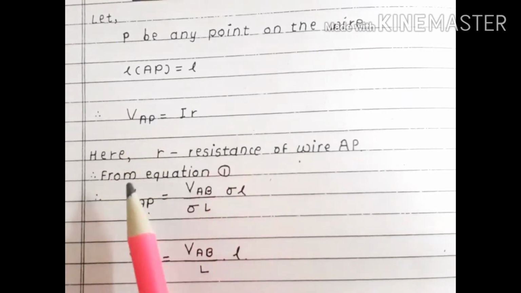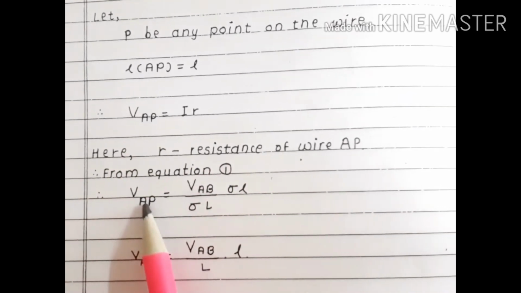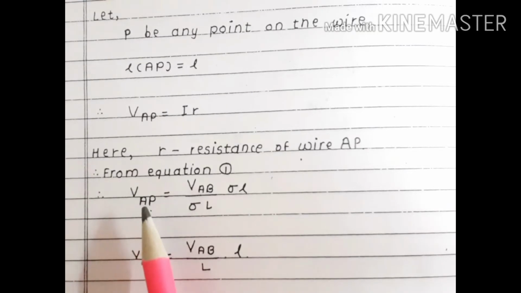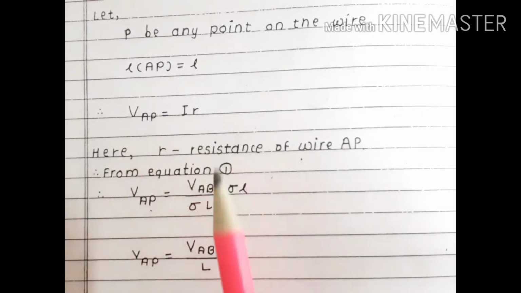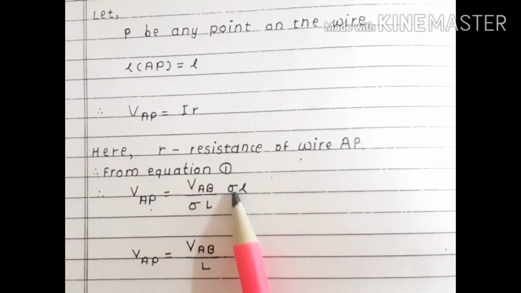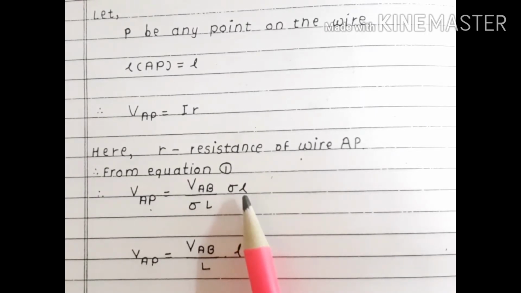From this equation, the potential difference across the 2 points A and P is equal to VAB divided by sigma into capital L, into small r, and small r is equal to sigma into small l. Sigma is the resistance per unit length multiplied by length. It gives the resistance of wire AP, because here small l is the length of wire AP.